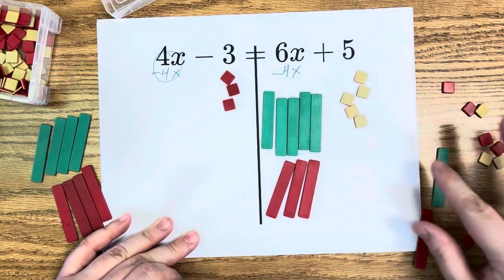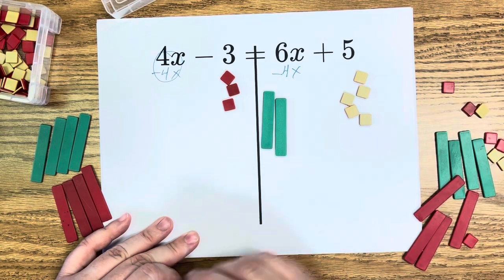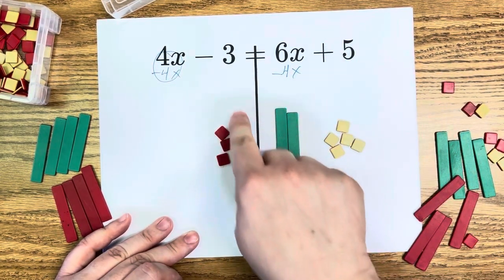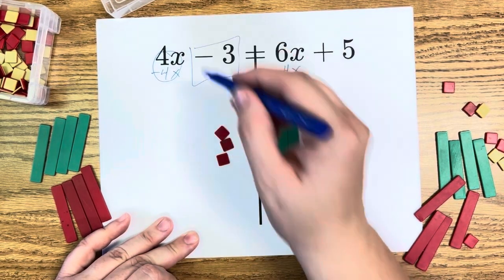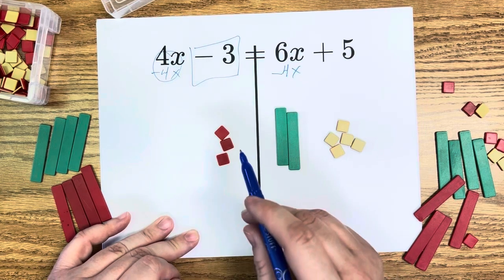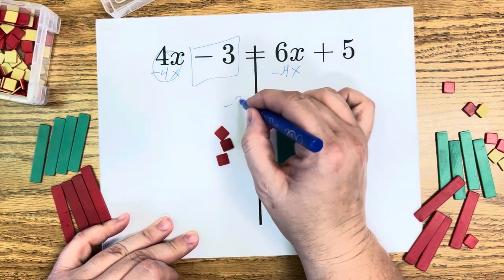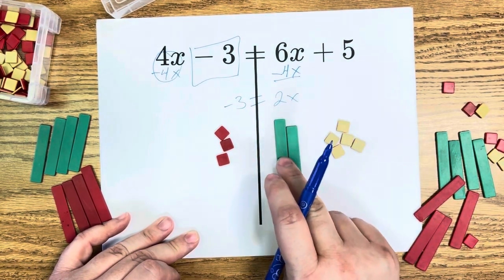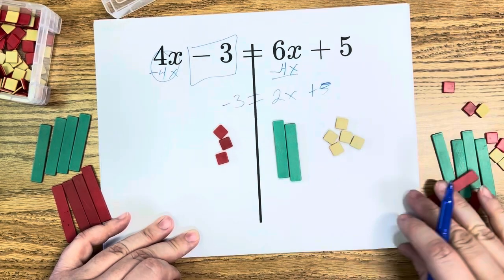And then I'm going to get rid of my 0 pairs over here, a positive and a negative to make a 0 pair. What I'm left with, I still have my 3 negative ones here. This sign always goes with the number, okay? Always take the sign in front of the number. So we have negative 3 equals my 2x that I have left over here, and we still have our plus 5.